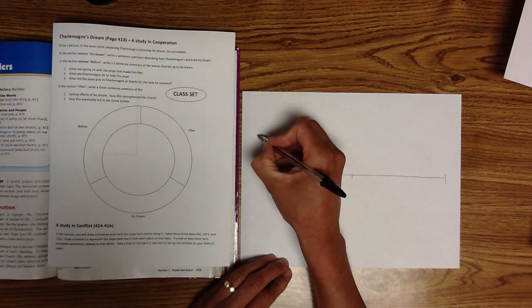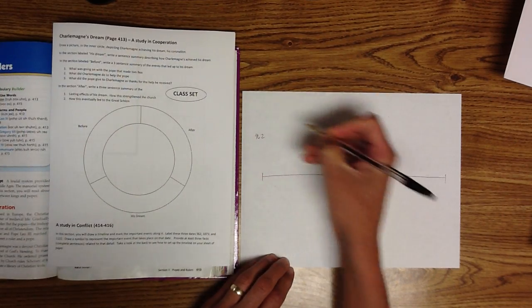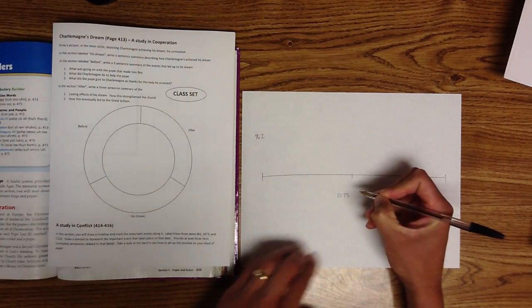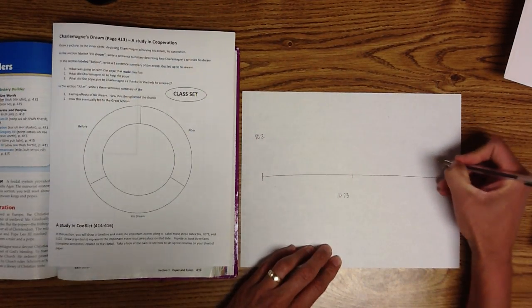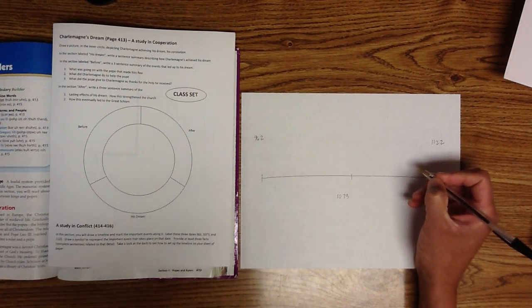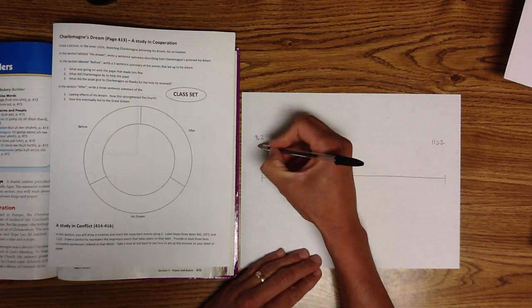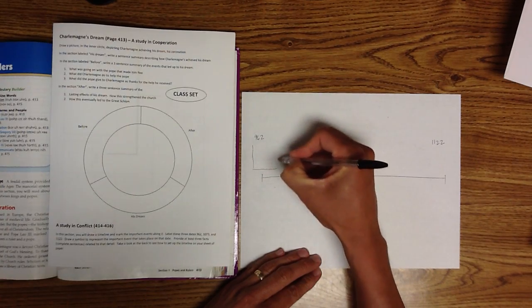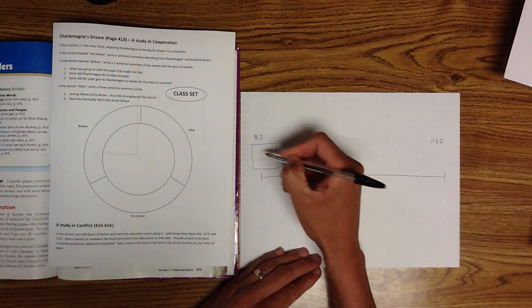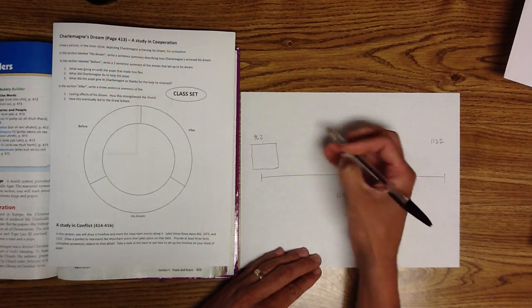962. So I'm going to go 962, 1073, and then 1122. And then it says I need to draw some kind of a symbol that will represent what the important event was going on in 962.